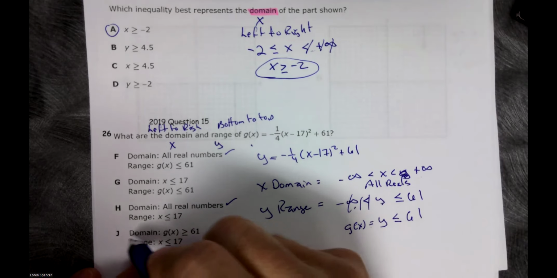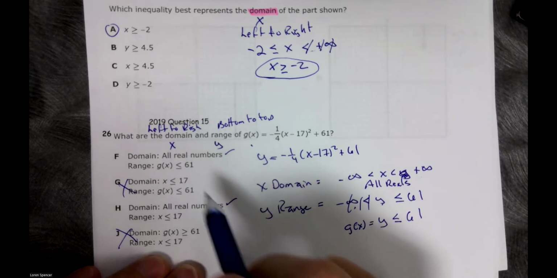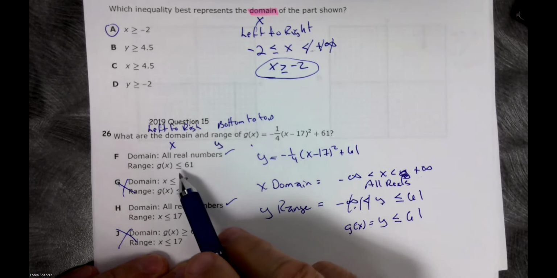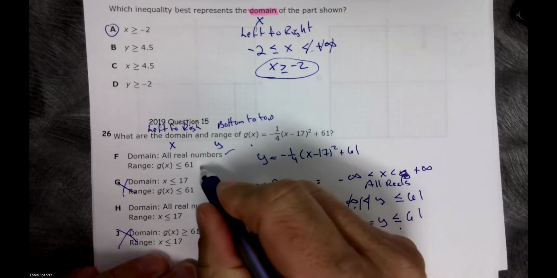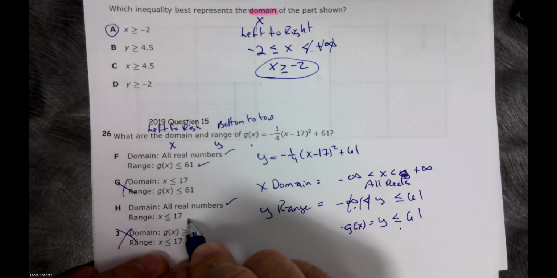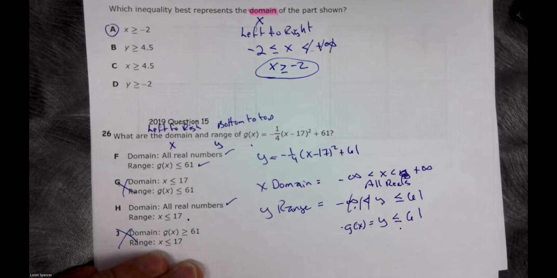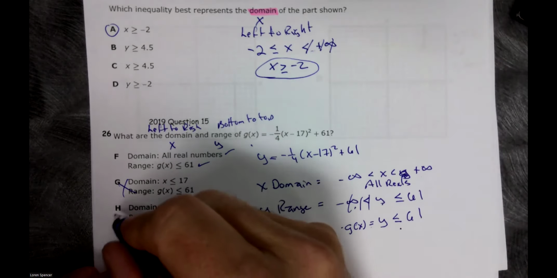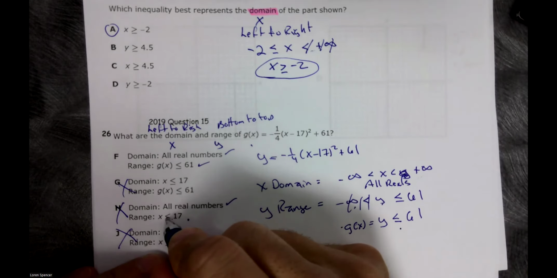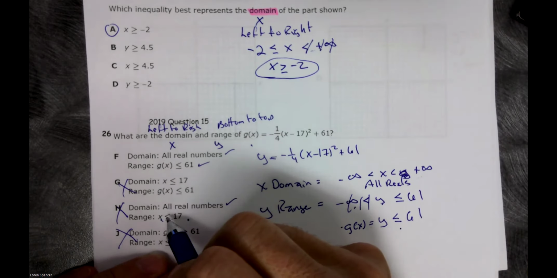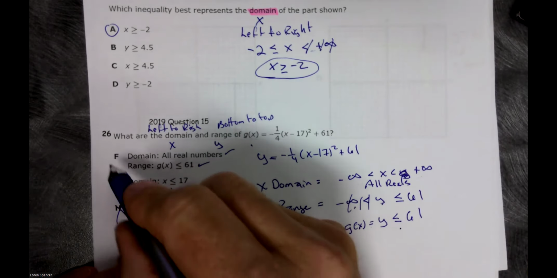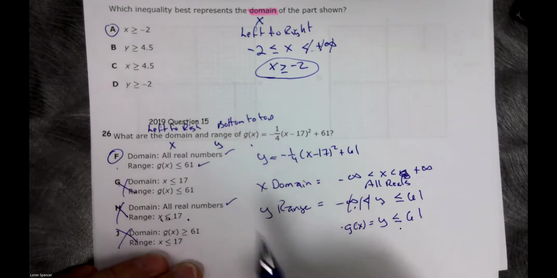So now we're down to two answer choices because we know the domain is all real numbers. We have g of x is less than 61 or y is less than 61. This looks real good. Let's check this one. It says, oh, 17. That 17 happened to be our x value, so that's not correct because that was an x and we need a y. So g of x stands for y, but that x is not correct. Our best answer choice for 26 is F.